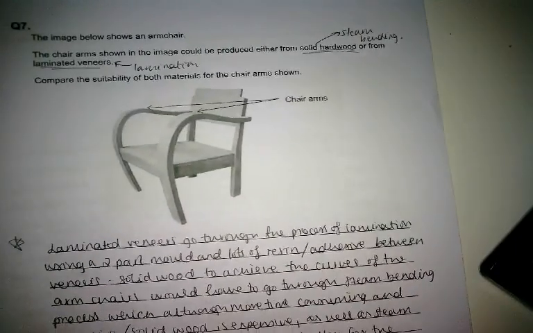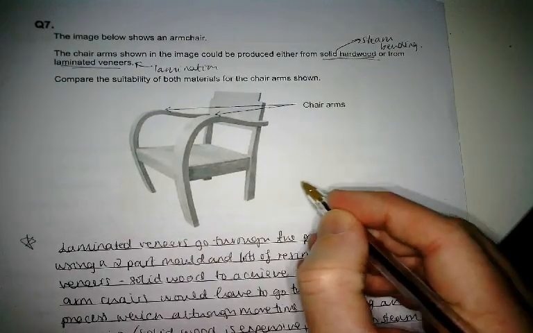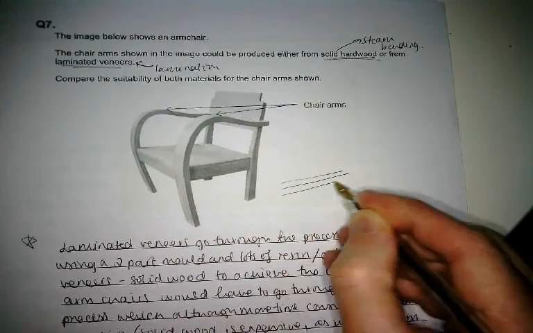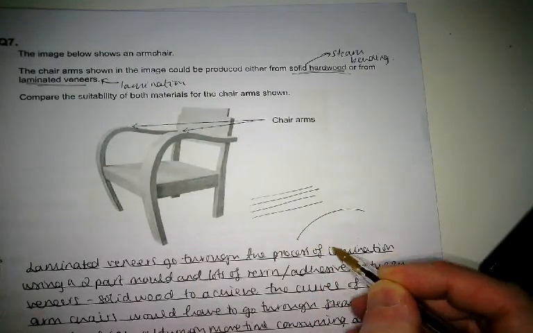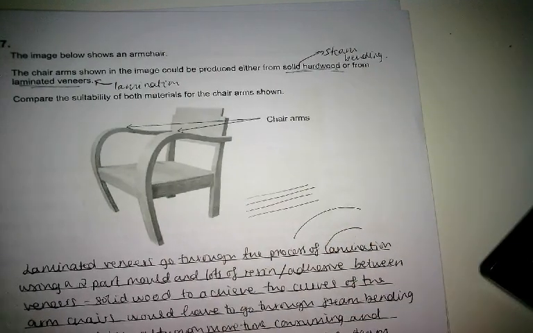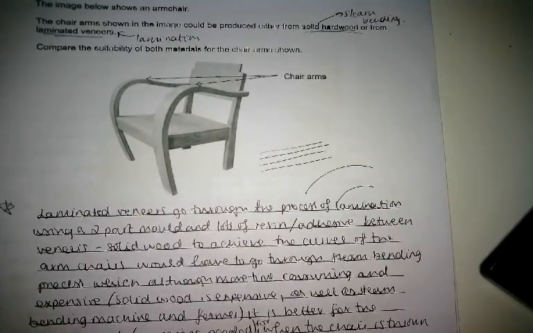Number 7, let me just flick over. The image shows an armchair. The chair arms shown in the image could be produced either from solid hardwood, using something like steam bending, or from laminated veneers, which is lamination. If we think of laminated veneers, we are sticking little thin strips together to give us the solid shape, as opposed to steam bending, which would use just one solid chunk of material. Okay, either is very feasible, but we've got to compare the suitability of both materials for the chair arms below.